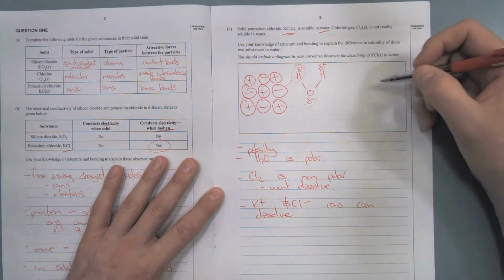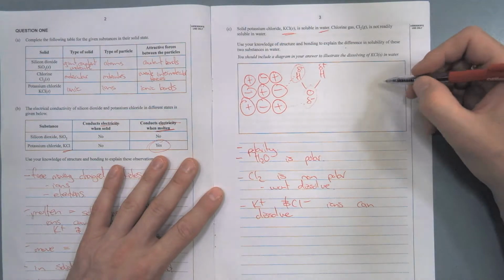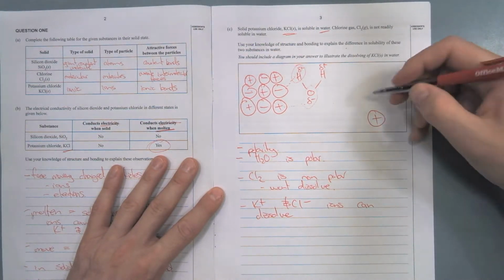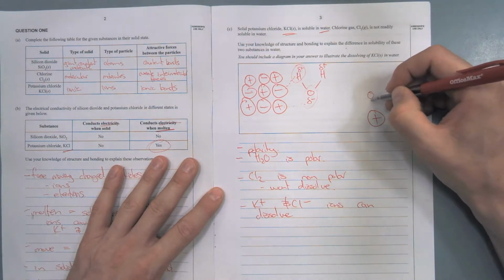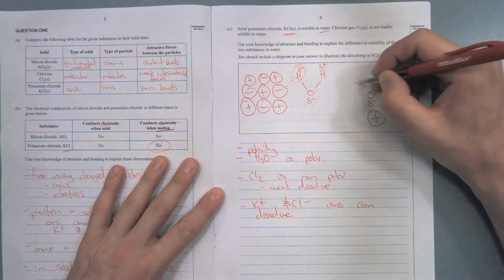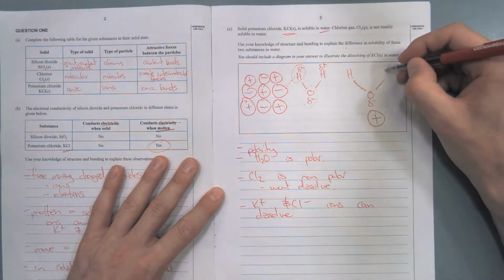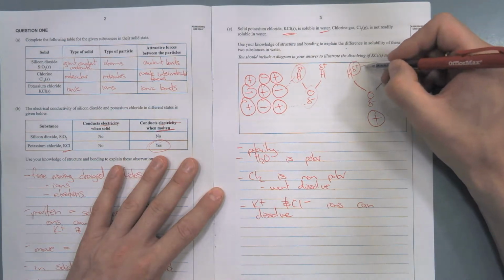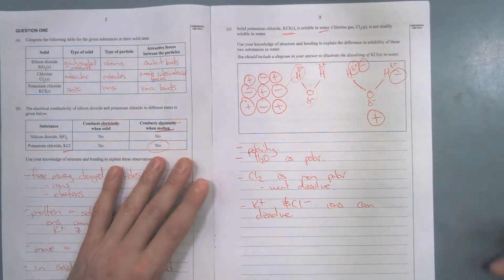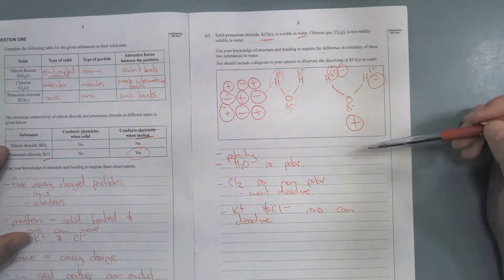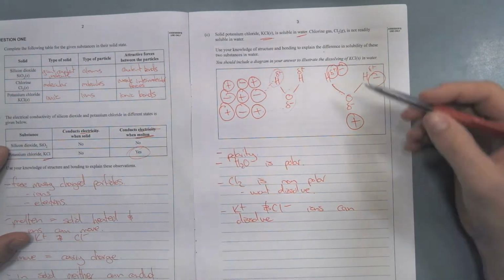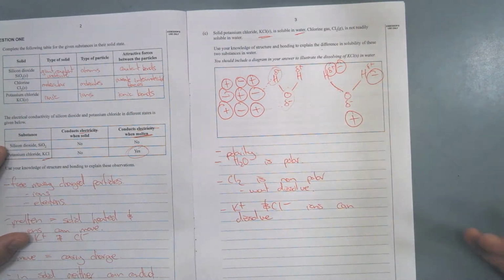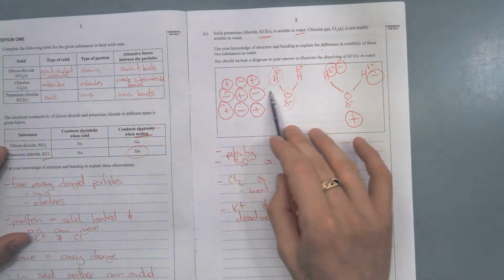And so they rip those away, and then what you have is a positive ion attracted to the oxygen, like that, and then you'll have the hydrogens with these positive dipoles being attracted to the negative ions. Okay, so you need to explain that in terms of the forces between the solute and the solvent being strong enough to overcome these attractions in here.